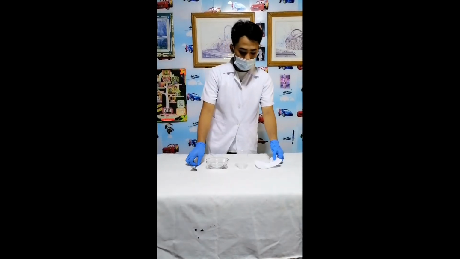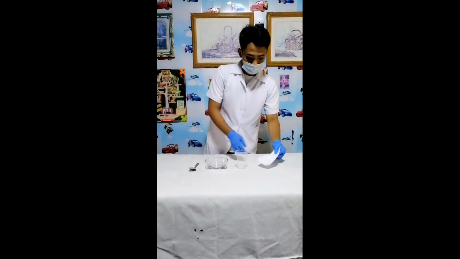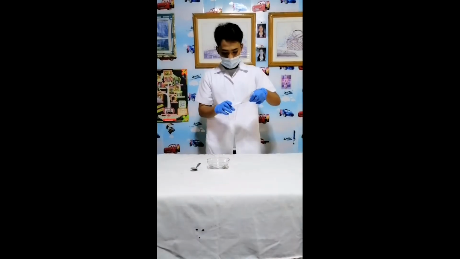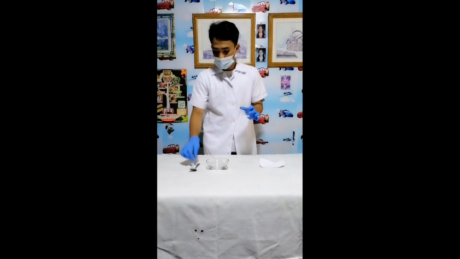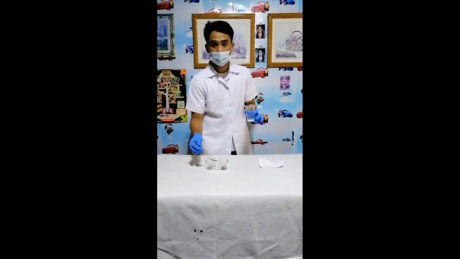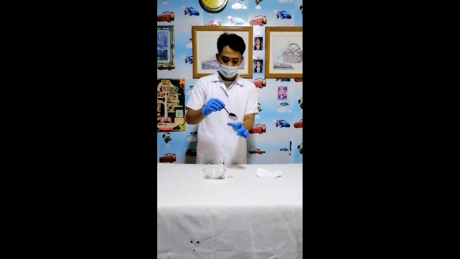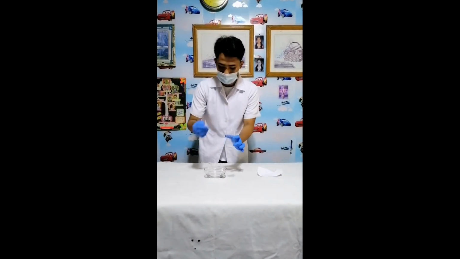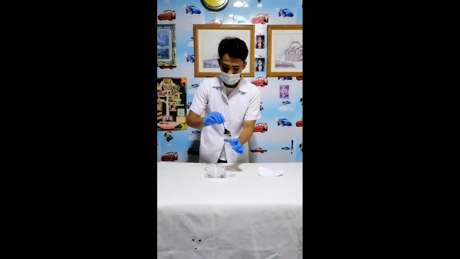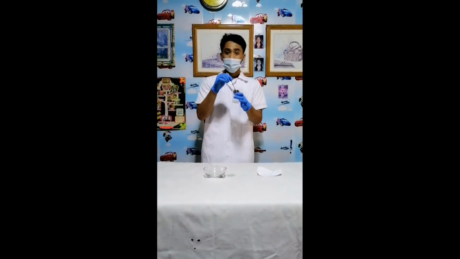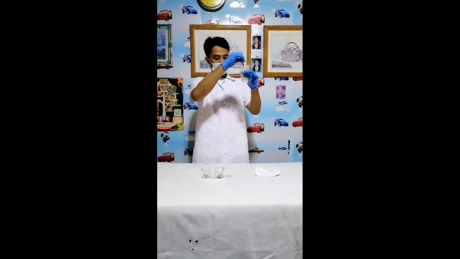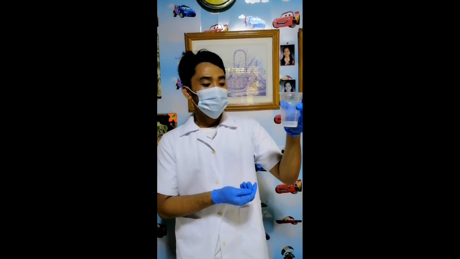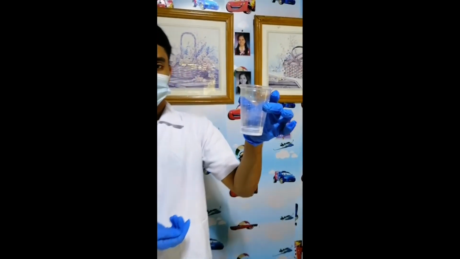First, put a pinch of chalk. Then, put 3 tablespoons of water. And then mix well. As you can see, our mixture is heterogeneous because there are 2 phases.